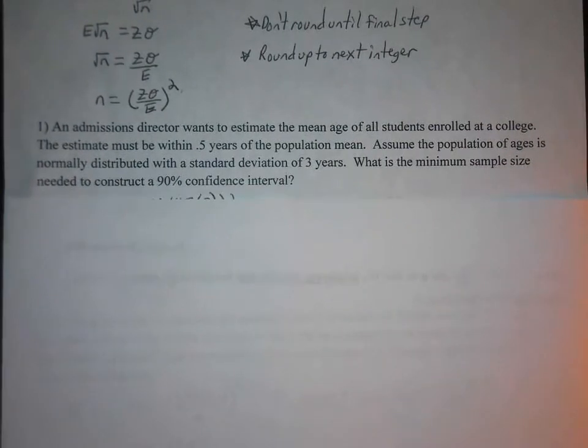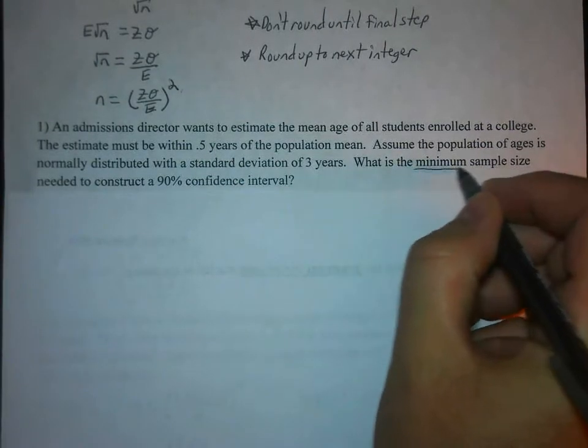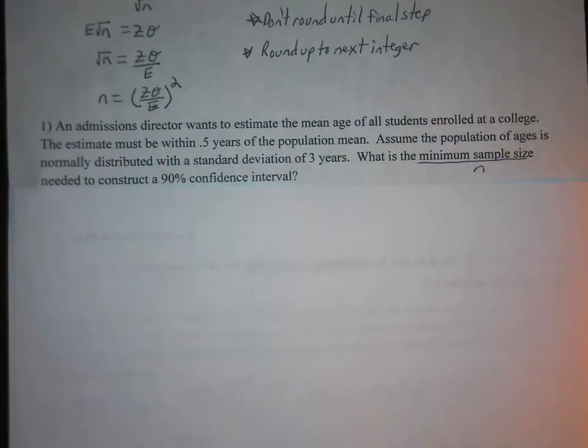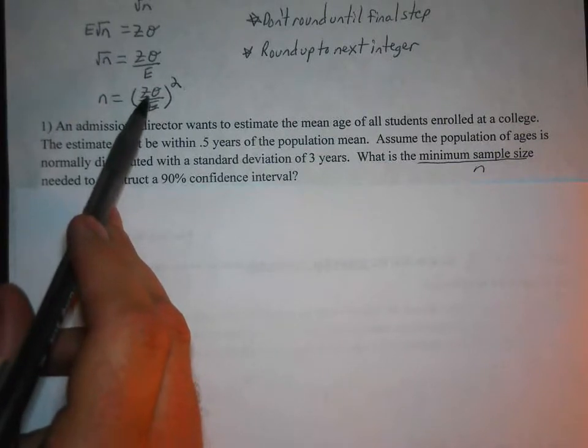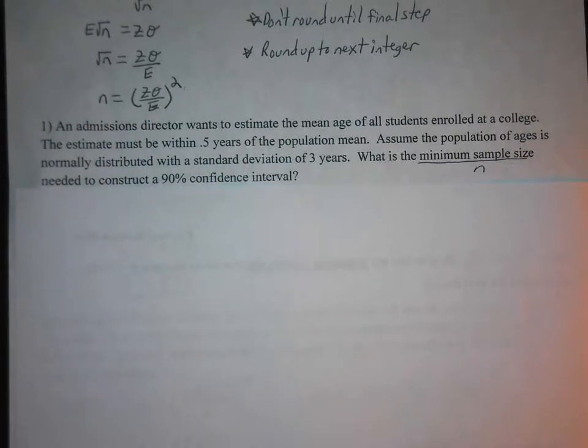Pause the video if you need to read through this whole thing. I'm not going to read it, but I'll go through the calculation here. What is the minimum sample size needed? So minimum sample size, that means we're trying to find n. So we're going to take our formula here, and that means we need to know what z, sigma, e are for this example.